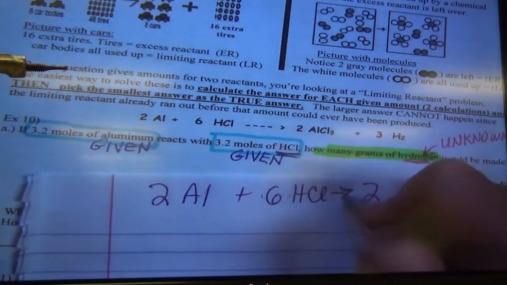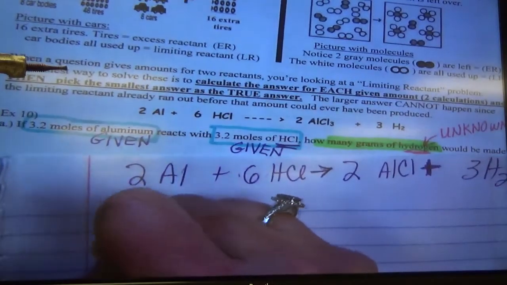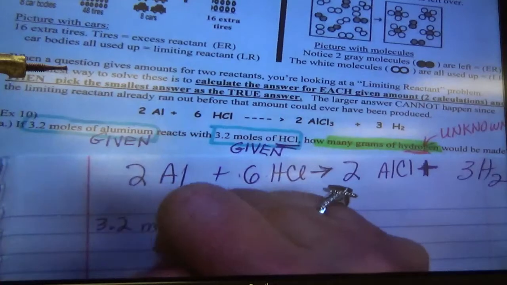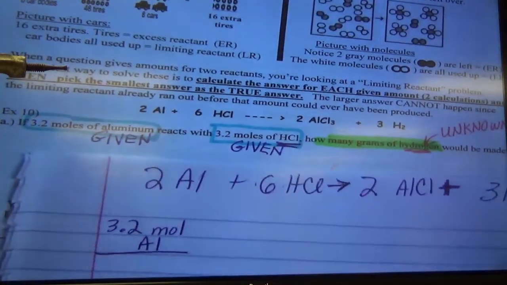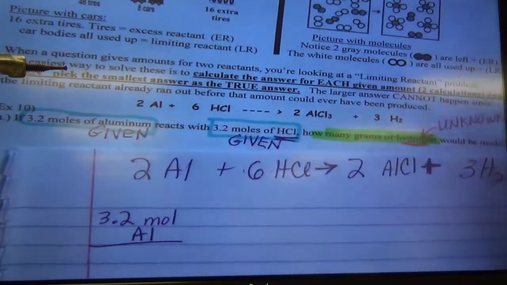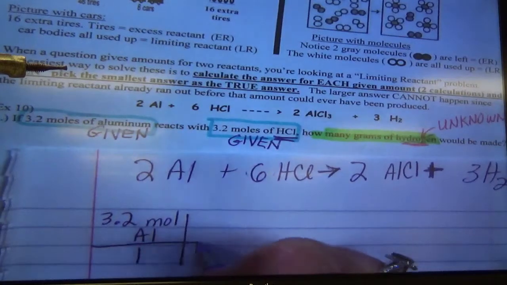Okay, we're going to do our first calculation with 3.2 moles of aluminum. And as you know, we always put the given over 1, don't we? So we're starting our calculation.